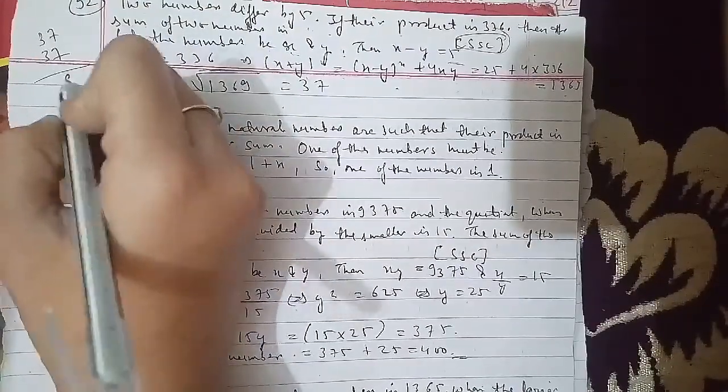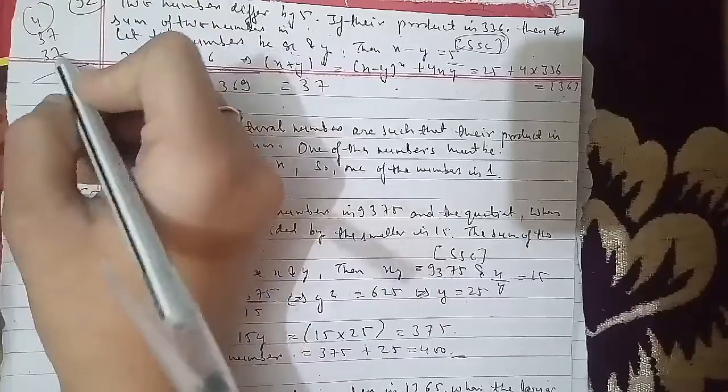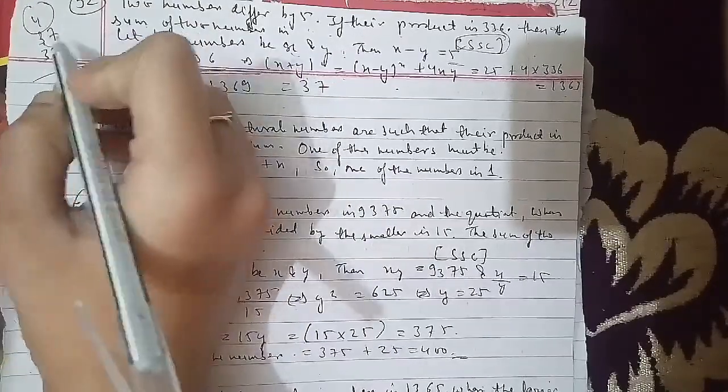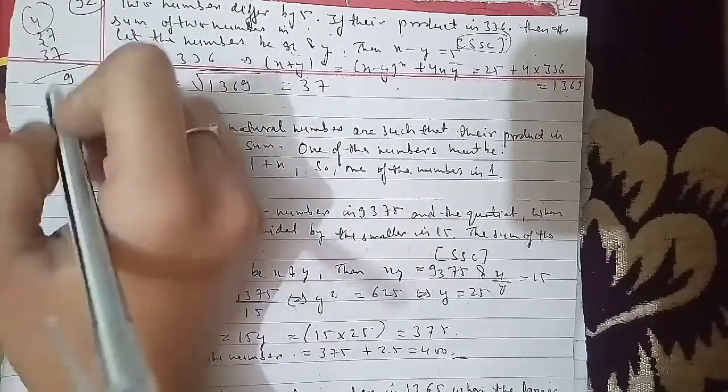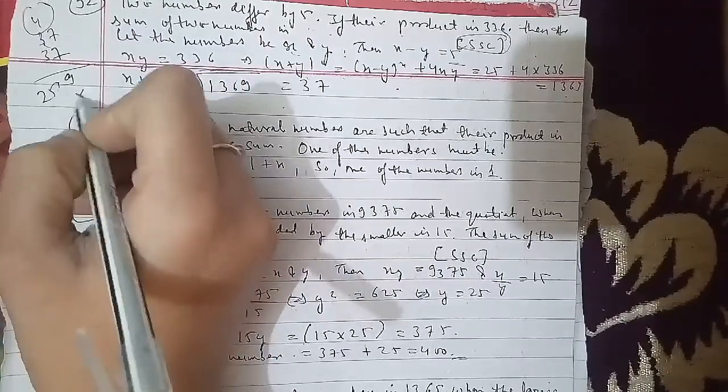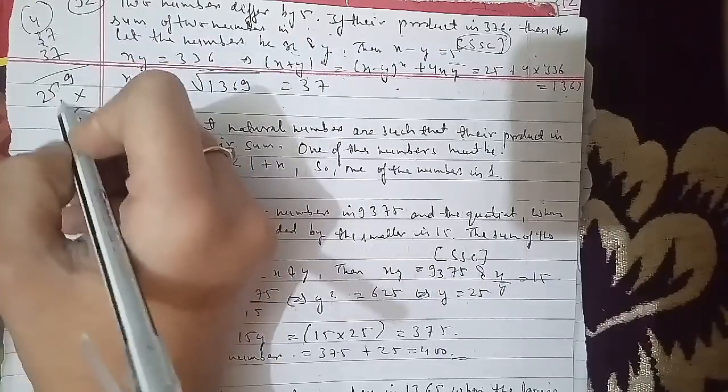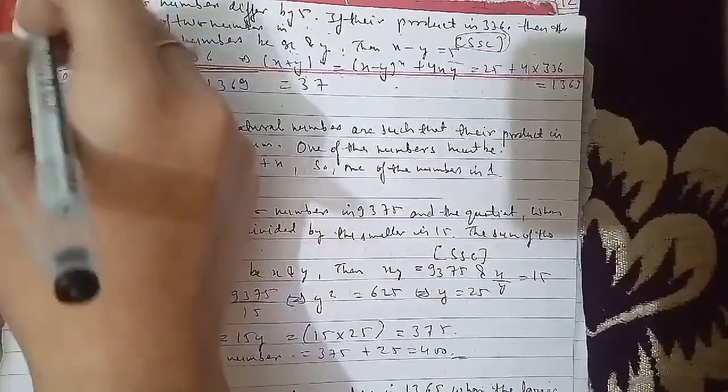तो ये आपका जो स्क्वायर रूट है वो 37 का है, and that is what we found out, and we'll put the value 37 here. That will be the right answer for this particular question as well. And as I told you, this has been asked in the SSC examination paper. That is also an important one here.